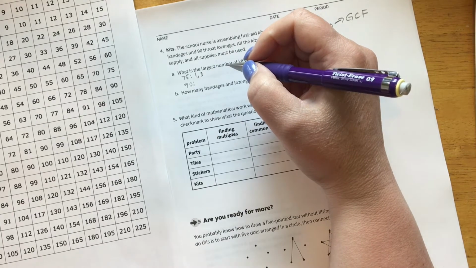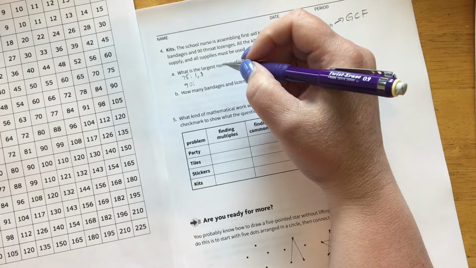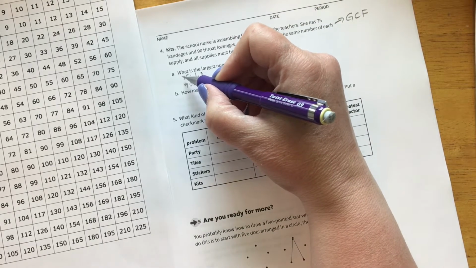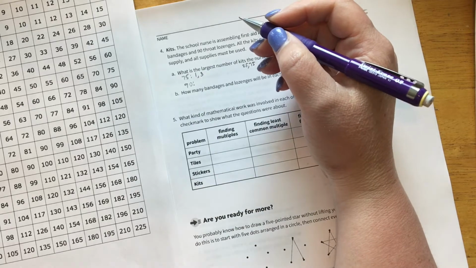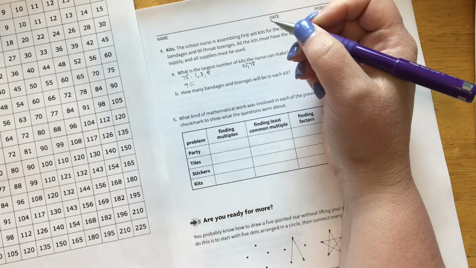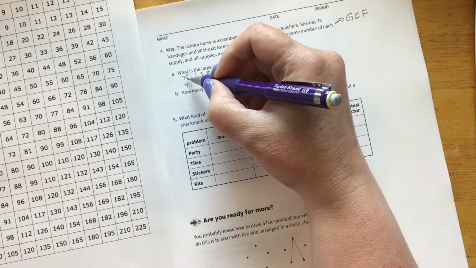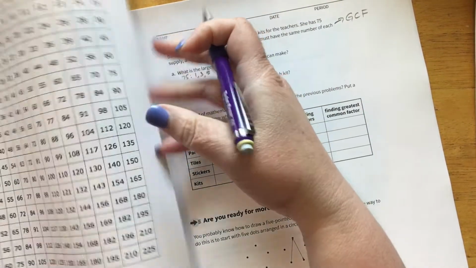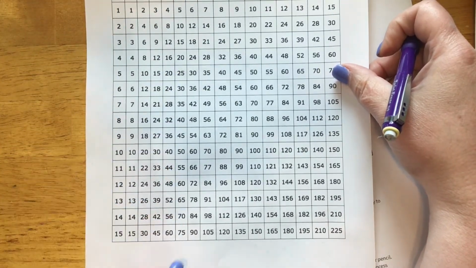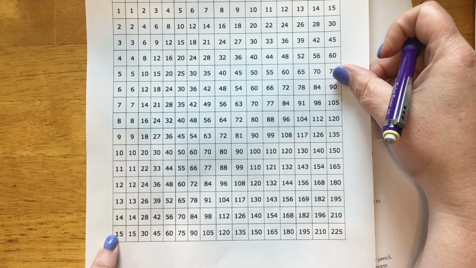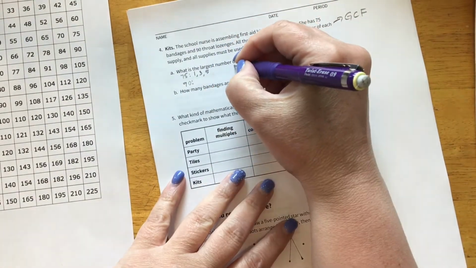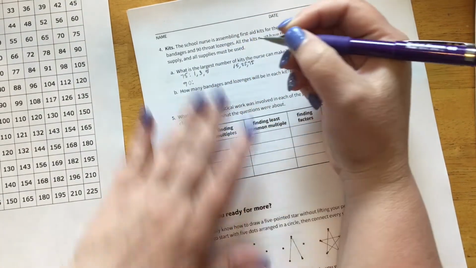How about 4? Does 4 go into 75? Well, 4 goes into 7 once, and left over is 3, so that would be 35. Does 4 go into 35? Nope, so 4 does not go in there, but 5 does because it ends in a 5. So how many times does 5 go into 75? Well, this is a chance to use our 5 column here. Do we see a 75 in this? Yep, there it is right there. 15 times 5 equals 75. So 5 and 15.